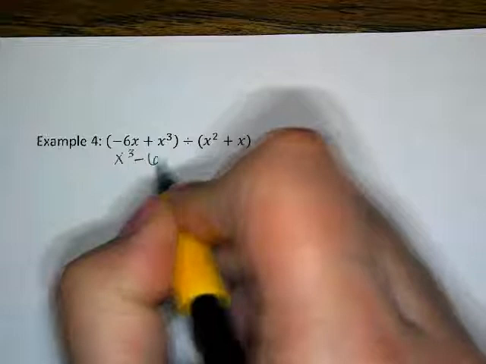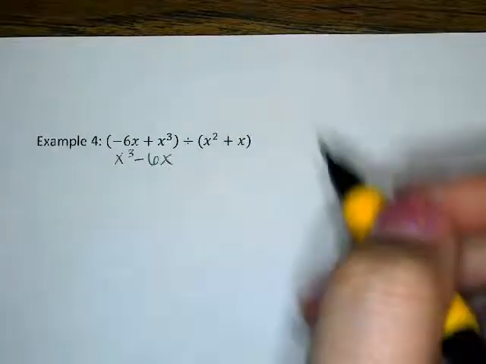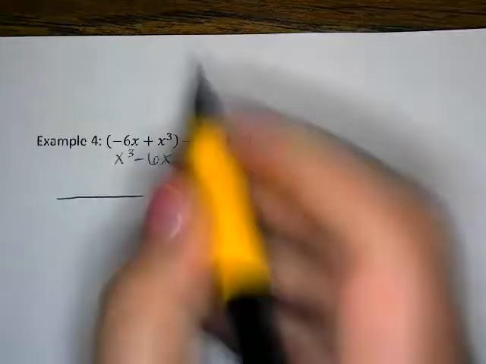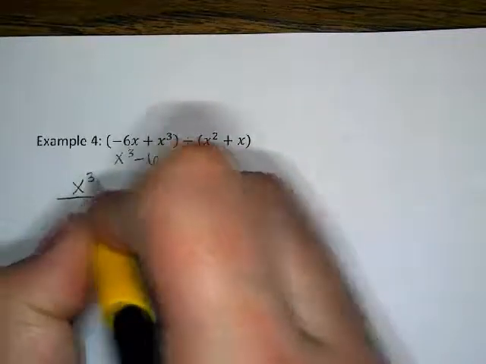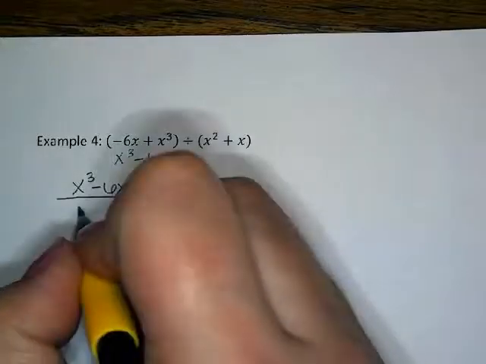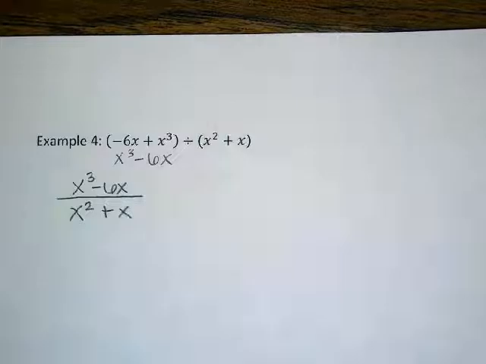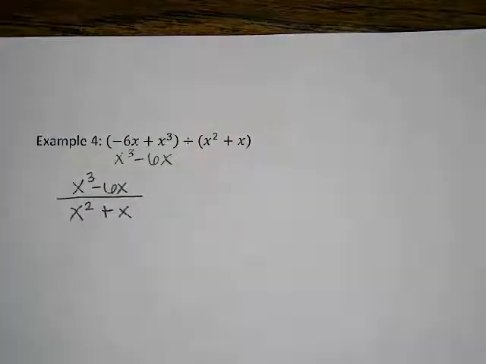And then we have to write it as a fraction. So x cubed minus 6x is going to go on top. And then on the bottom, x squared plus x. So we did the first step, we wrote it as a fraction. We also did the second step where we wrote it in the correct order.